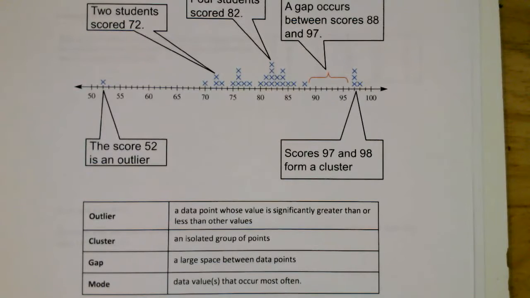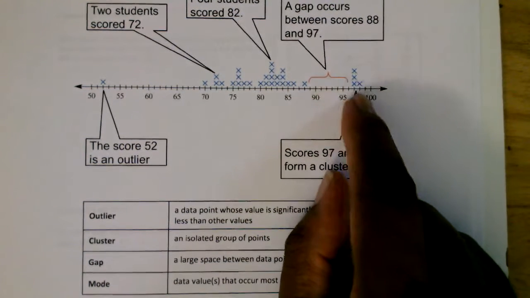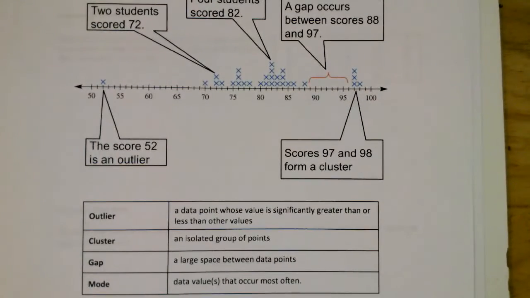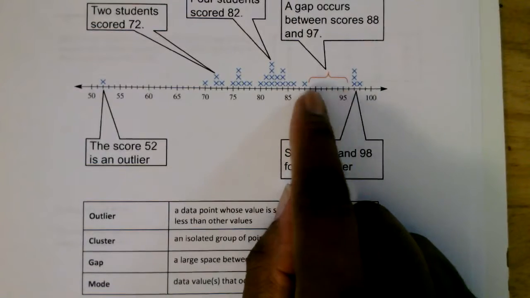Now, later on, we will be talking about finding outliers and how to determine whether a data point is an outlier. And of course, a cluster is an isolated group of points. Here's that cluster right there, the isolated group by itself. And then there's a gap, the large space between those data points. So there's that gap right there.